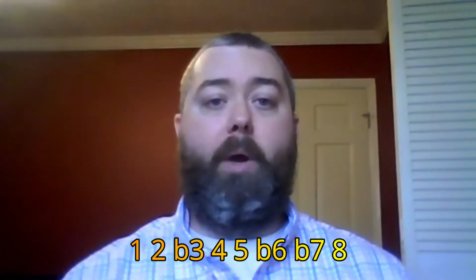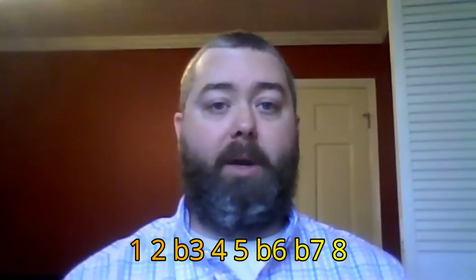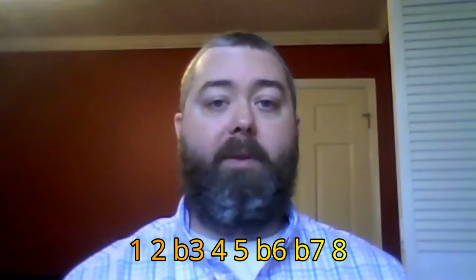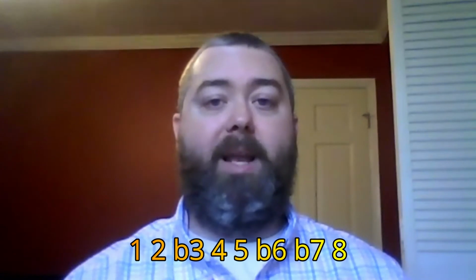When we alter the third, sixth, and seventh note of the scale by lowering or flattening them, we get a minor scale. So the formula looks something like this: 1, 2, flat 3, 4, 5, flat 6, flat 7, 8.